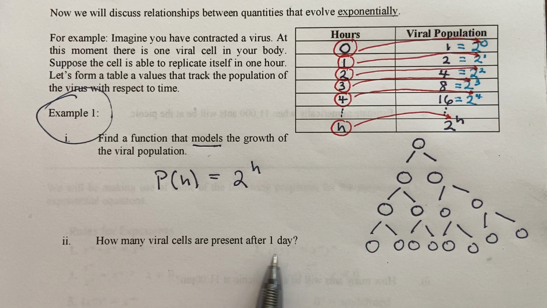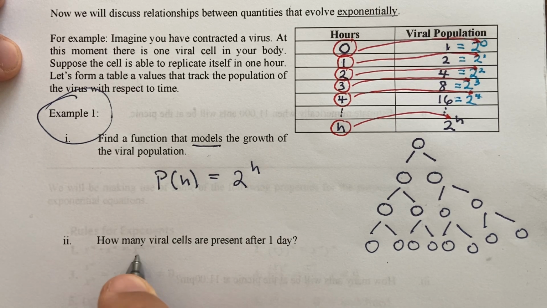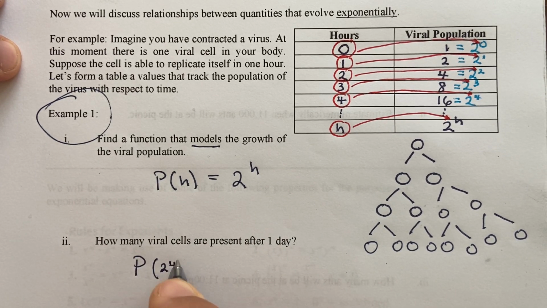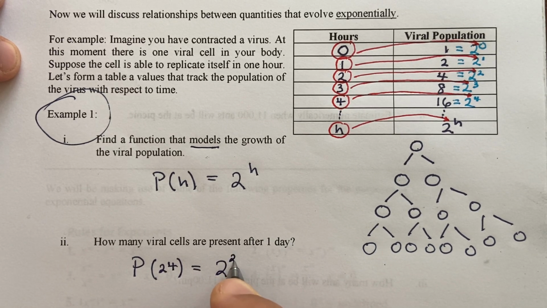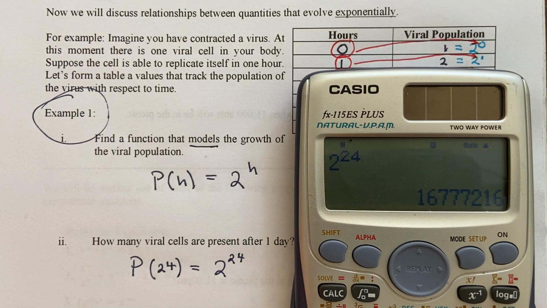So how many viral cells are present after 1 day? So H is in hours. So I would be finding P of 24 for 1 day. So 2 to the 24th. Let's see how many that would be. So this is a lot of viruses.